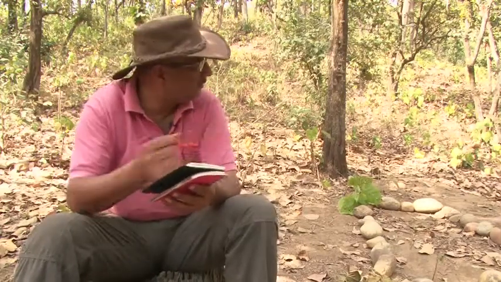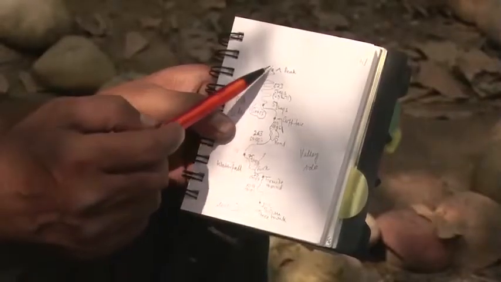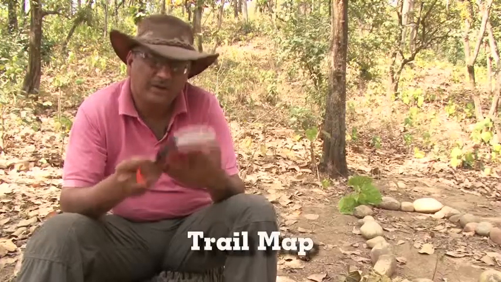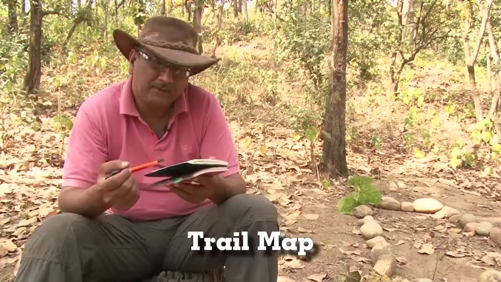This is my camp. I've just come back. I'd gone for a little stroll down this trail. There's a little peak a little further up. I climbed that peak and I came back. And what I have here is a trail map. The trail map is essentially from camp to the peak. What is the route I took?